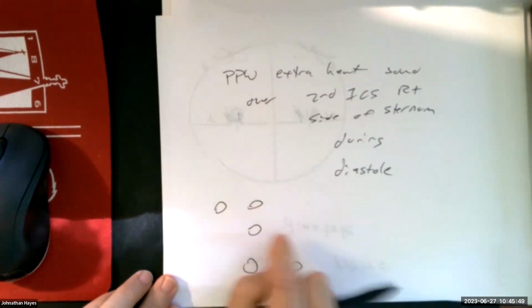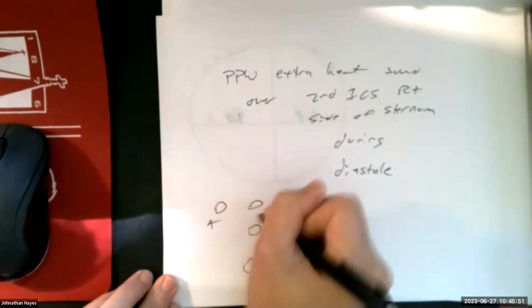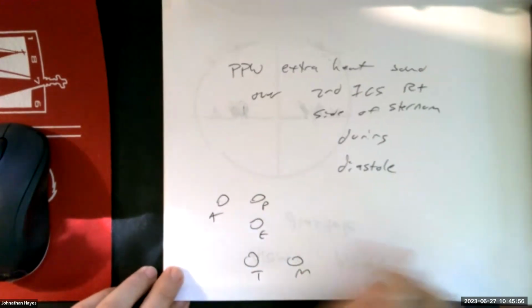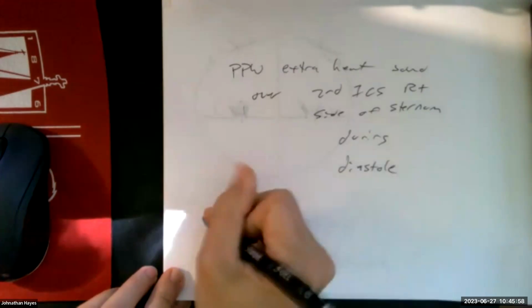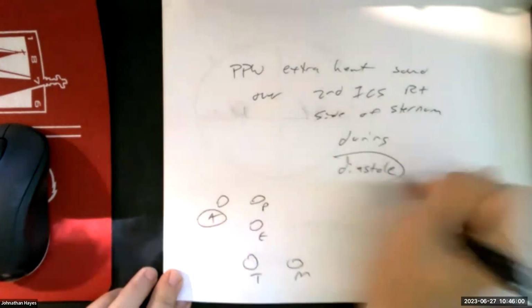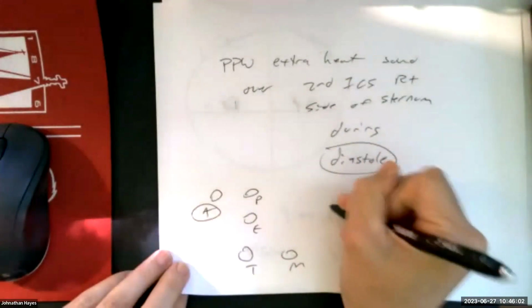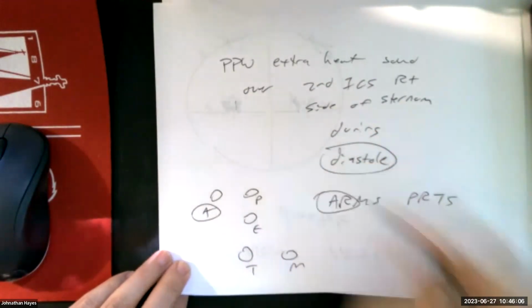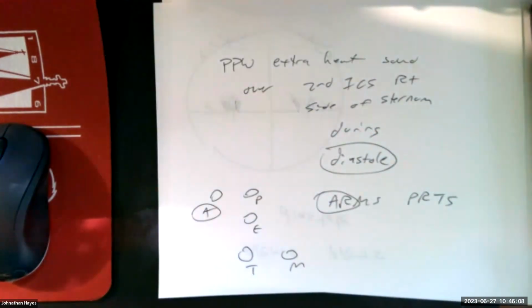So aortic, pulmonic, Erb's point, tricuspid, mitral. If it's second intercostal space, right side of the sternum, there's only one. So aortic, right? They told you it's during diastole. So now apply your mnemonic. Whatever is beside the A, go with that.